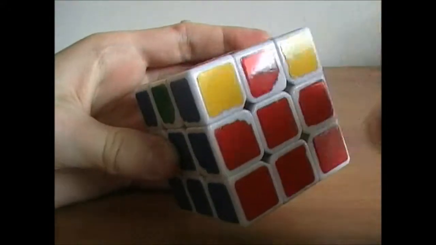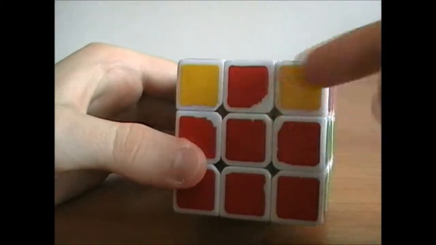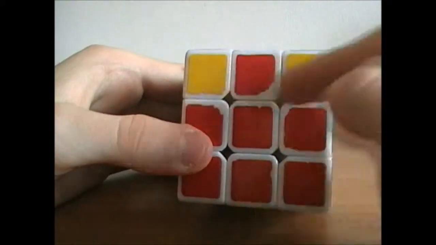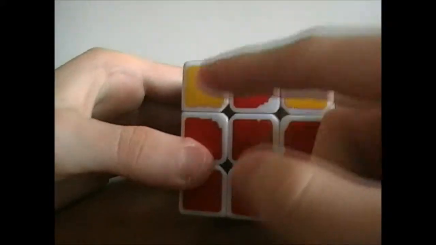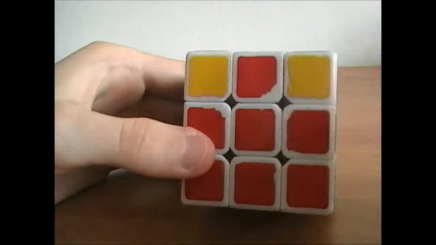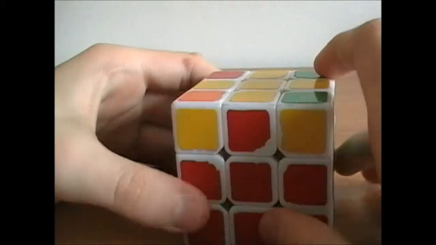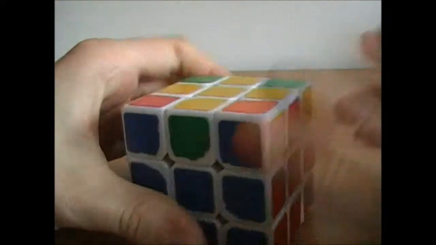Adjacent pairs are where you have two corners facing you and the stickers are the same. It could be where these two are green or these two are blue. As long as these two are the same on a face, they're adjacent pairs.